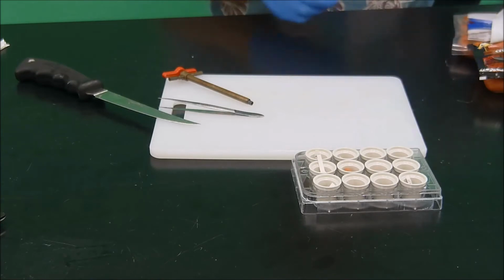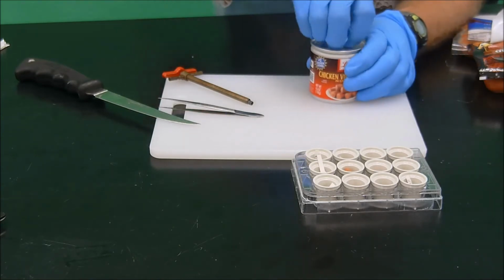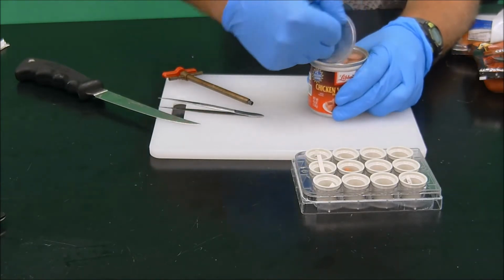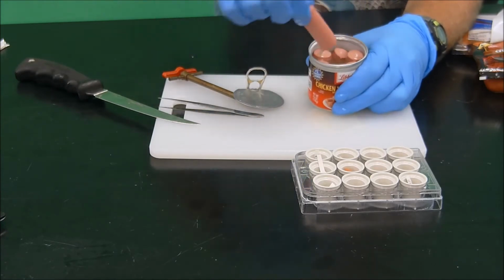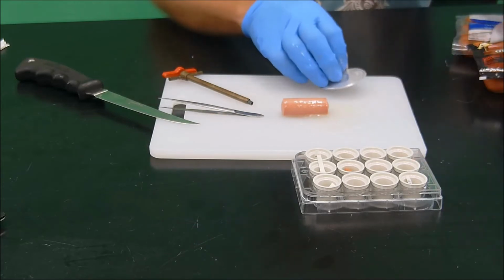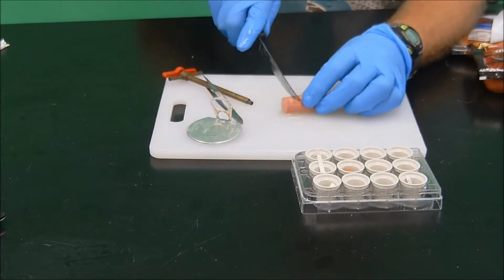Okay, finally we're going to do our Vienna sausages. So we pull those out, open that. Look at that in there. Doesn't that just look, ugh, okay. So we'll pull out one of our Vienna sausages. And again, just do 3 little transverse sections.